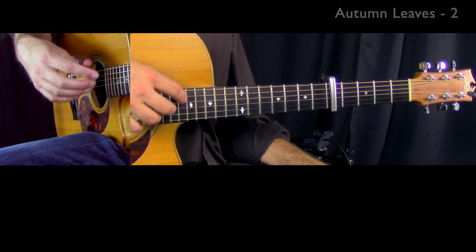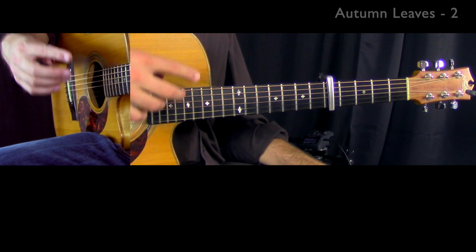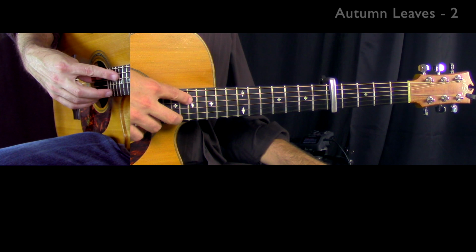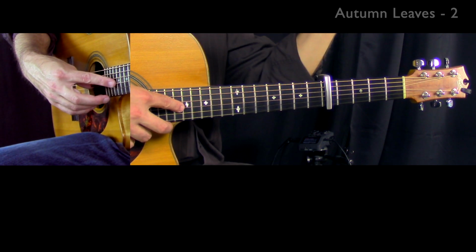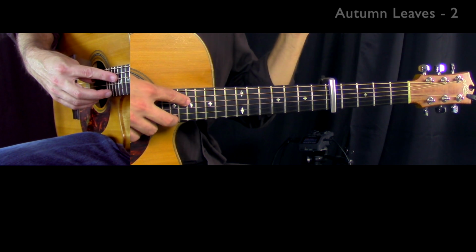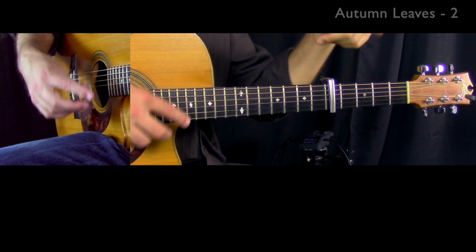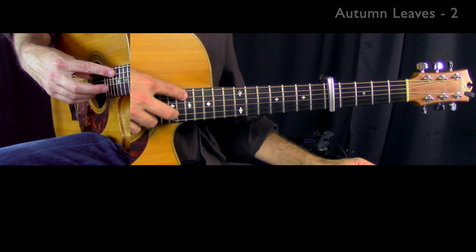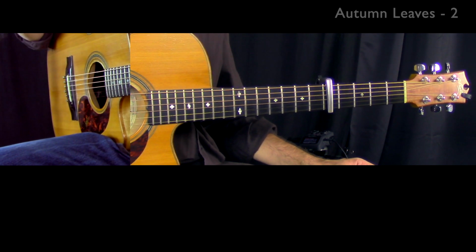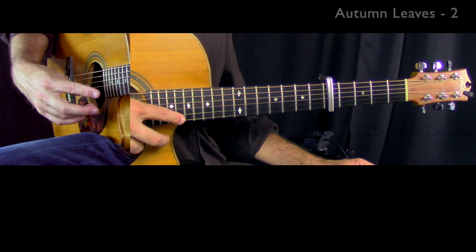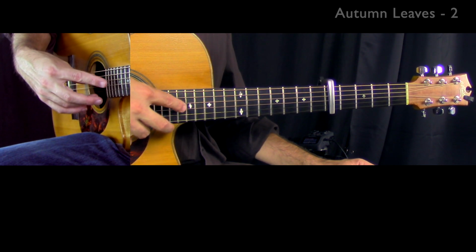Now, if we were to go down the strings, like every 2-string group, not adjacent strings, so the 3rd string, then the 1st string, then we're going to do the 4th string and the 2nd string, then the 5th string and the 3rd string, 6th string, 4th string. So there's always 1 string space. So we're going to just try to leave the fingers where they are and move.